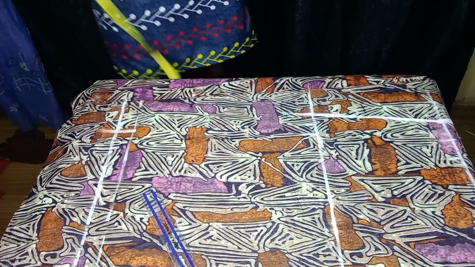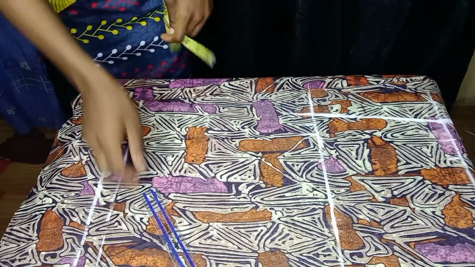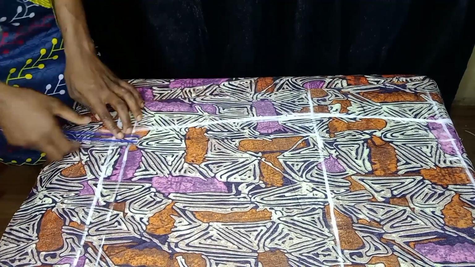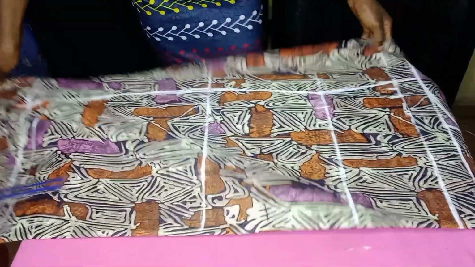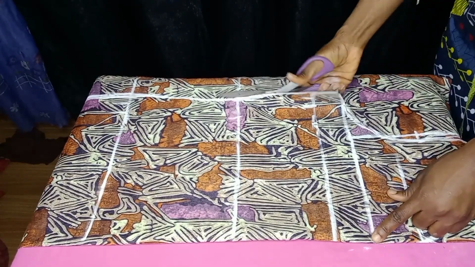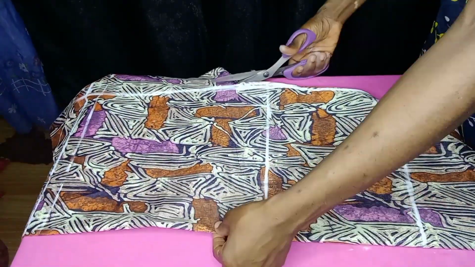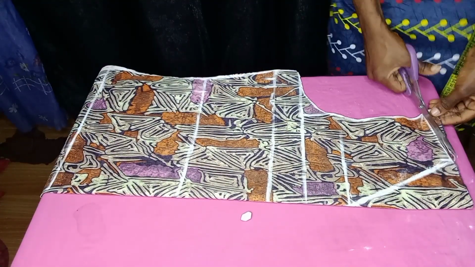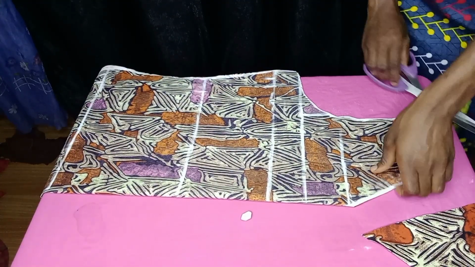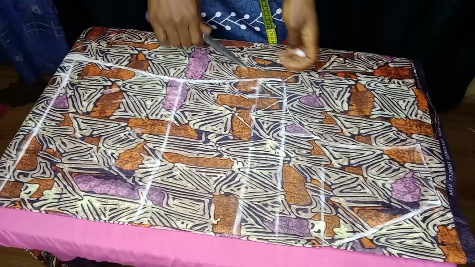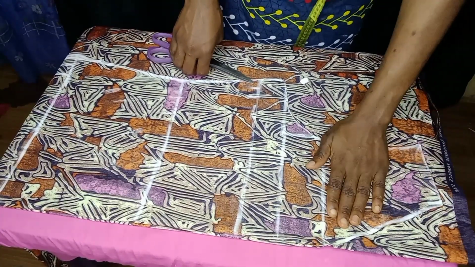So we're going to join them together now, and then we can cut through. So this is the front piece. So we're going to place it on the back. Okay, so now we're going to cut the back piece.